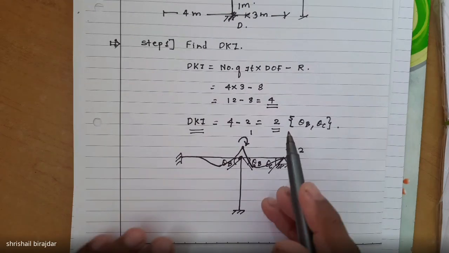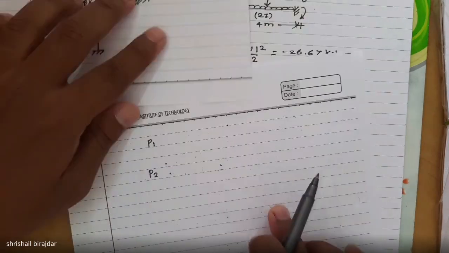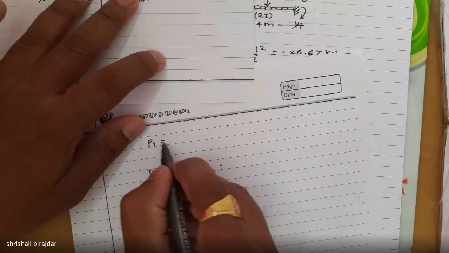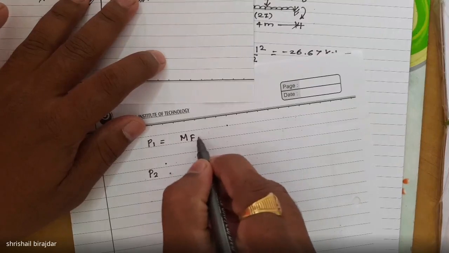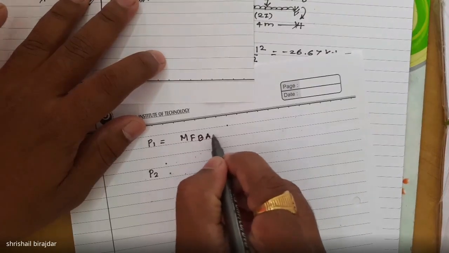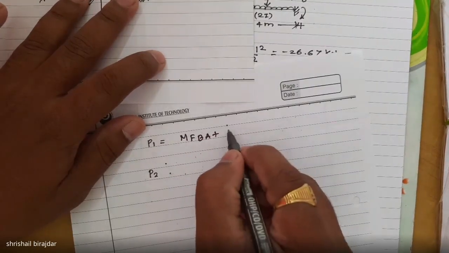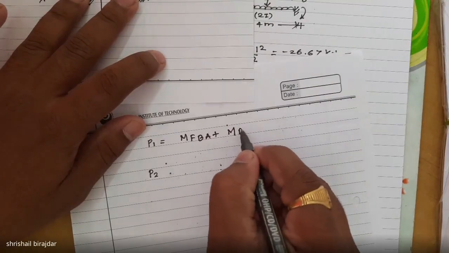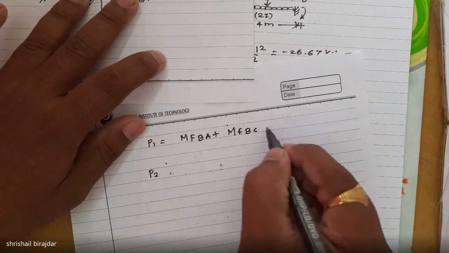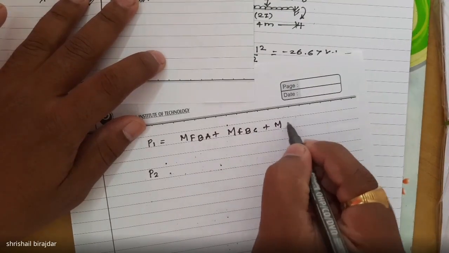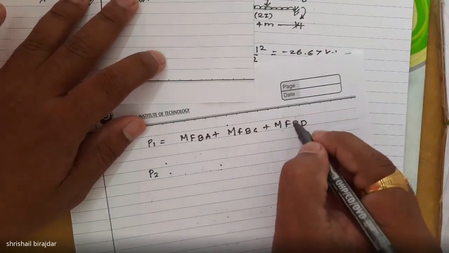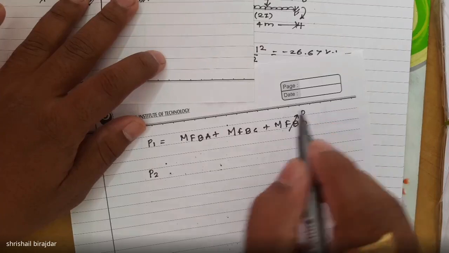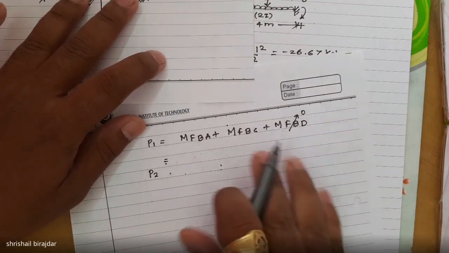For P1, we'll directly take it as MFBA plus MFBC plus MFBD. But this is 0. Only MFBA is present.